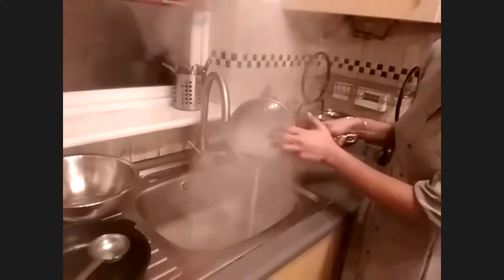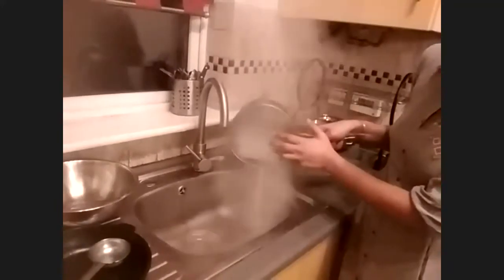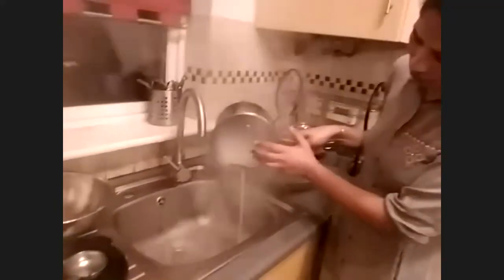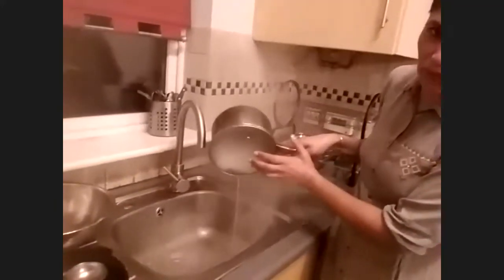So this rice is actually full of silica, and Japanese women use the rice water for washing their face, for wrinkles and all, or washing their hair. So if you don't want to waste it, you can use it in that as well.